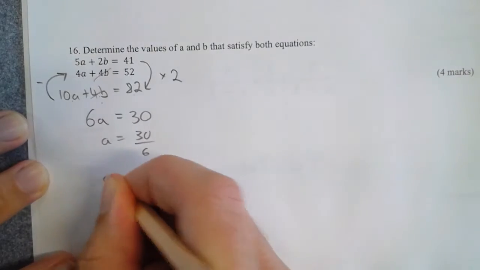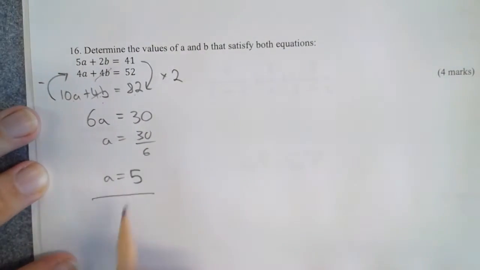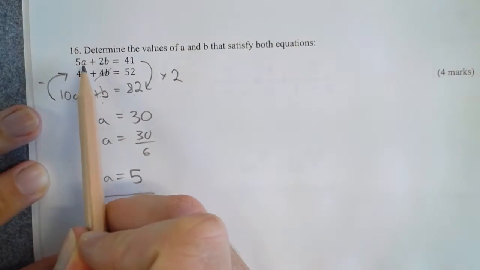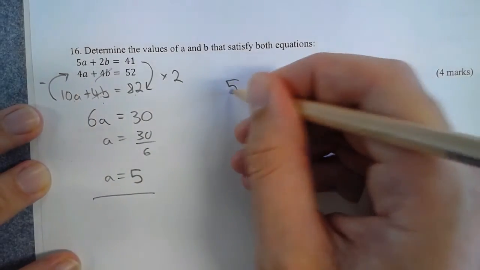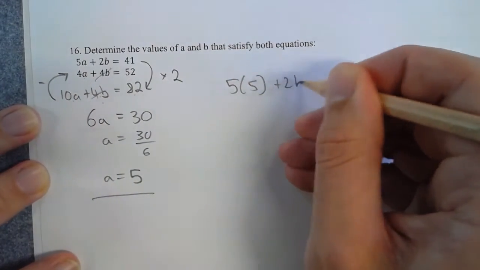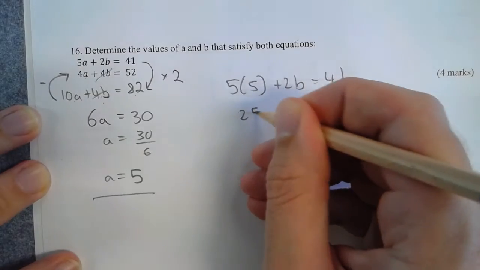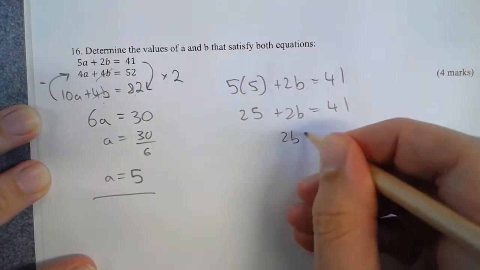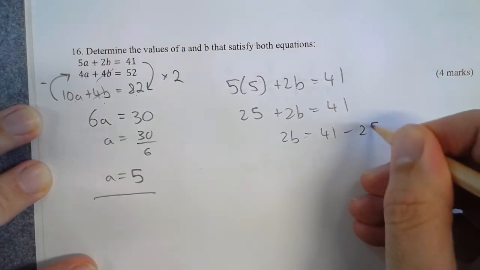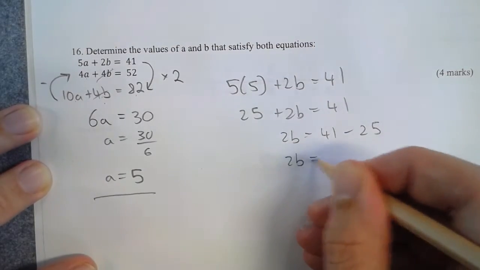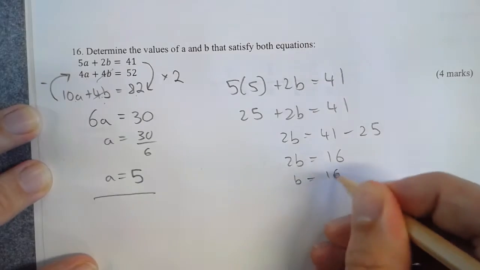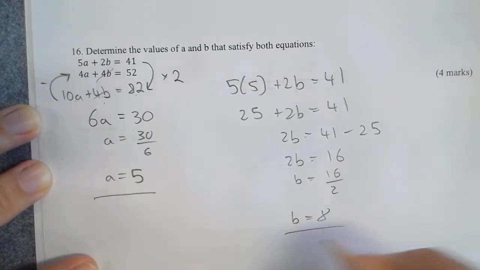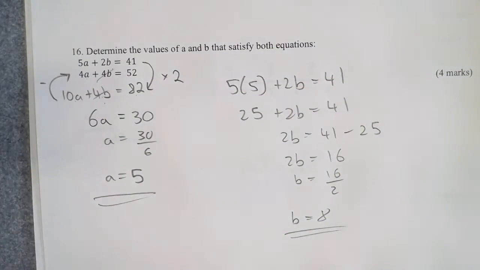We can then solve this. Divide by 6, a must be 5. Now that we know that a is 5, we're going to substitute it into here. So we get 5 lots of 5 plus 2b equals 41, which is 25 plus 2b equals 41. Therefore we do 41 minus 25, which is 16. Divide by 2, b must be 8. We found both our answers.